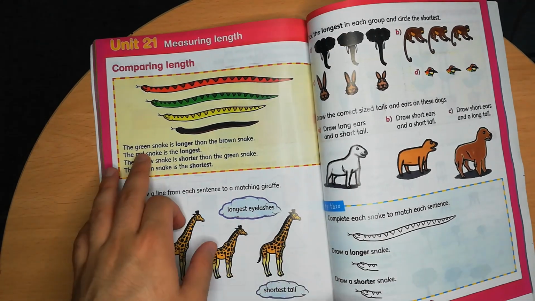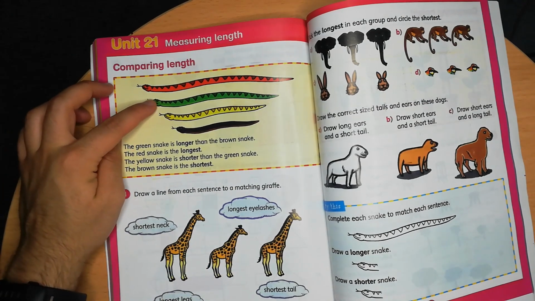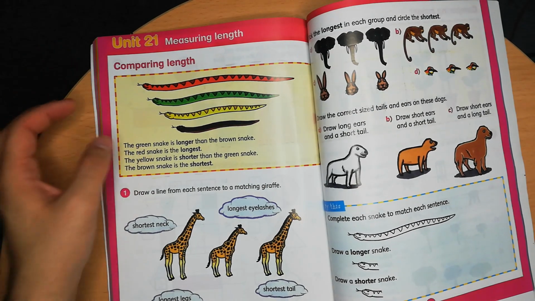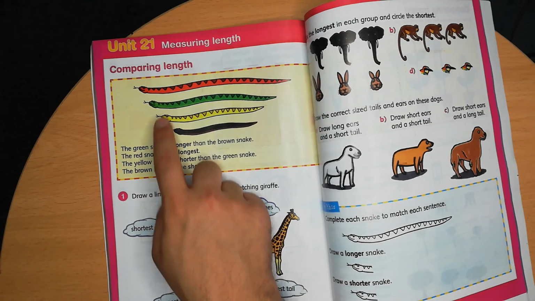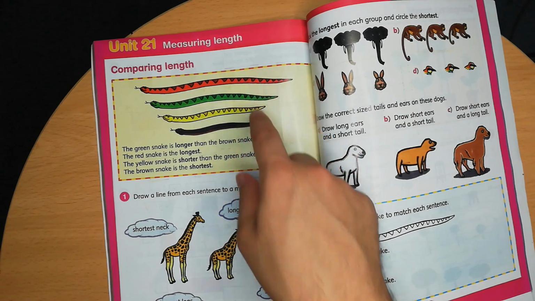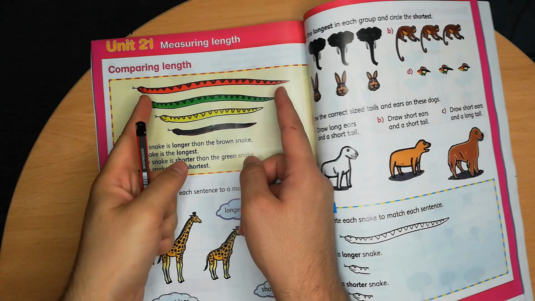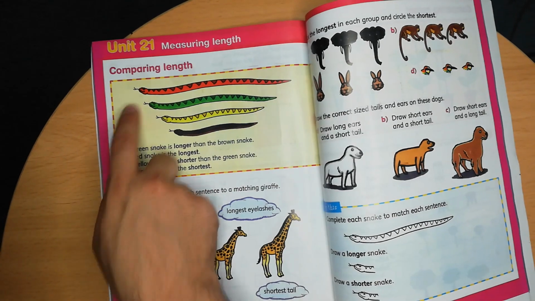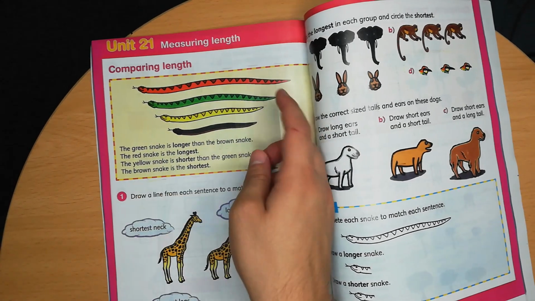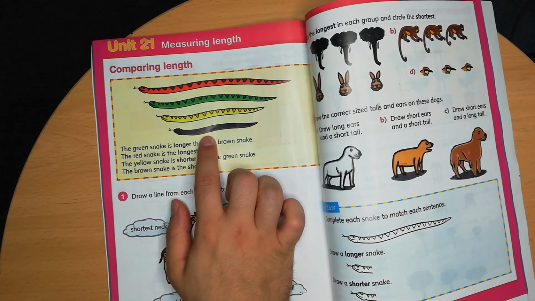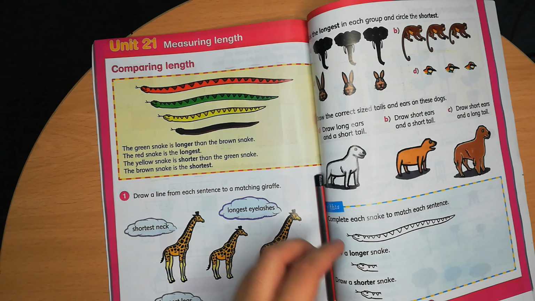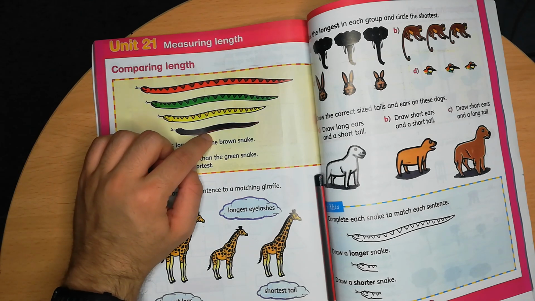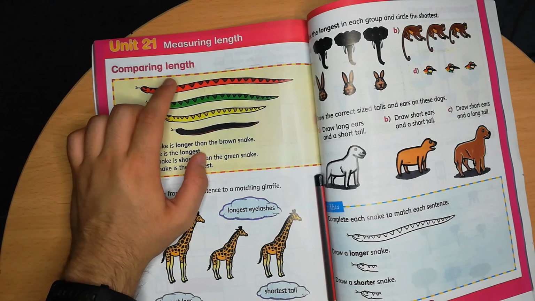Comparing length. The green snake is longer than the brown snake. Now this is a mistake. The red snake is the longest. Okay, the green snake is actually shorter than the brown snake. Oh, sorry, yeah, the green snake is longer than the brown snake. The red snake is the longest. The yellow snake is shorter than the green snake. The brown snake is the shortest. Okay, so here we have shortest, here we have longest. Here shorter, longer, longer, longest.